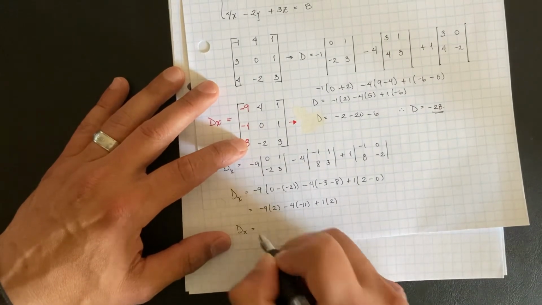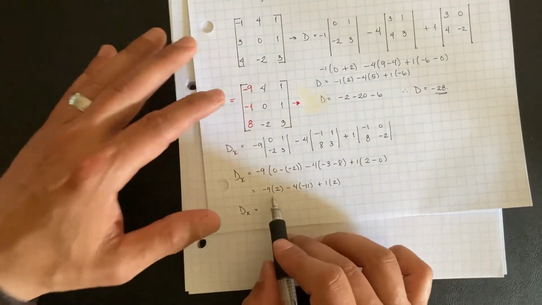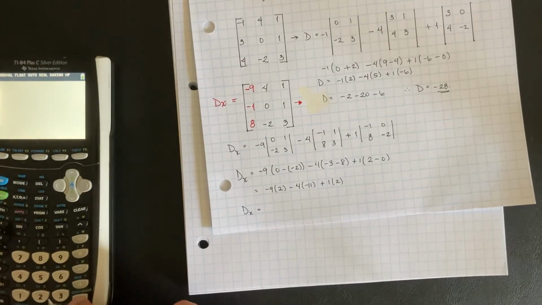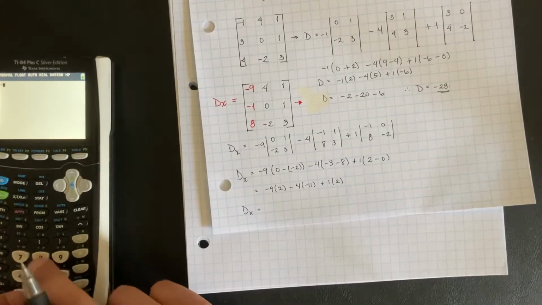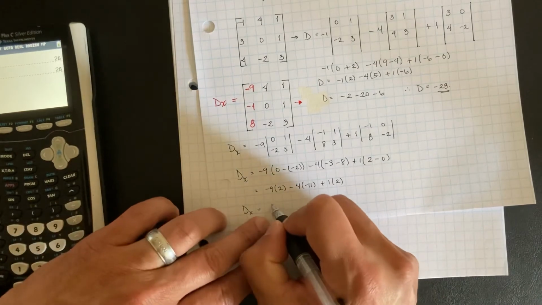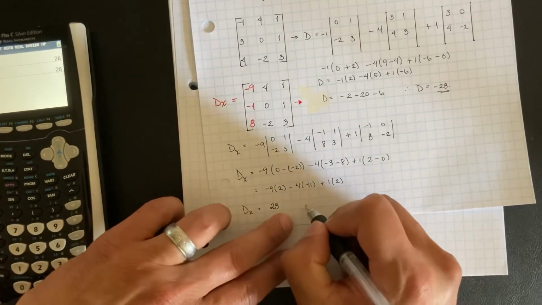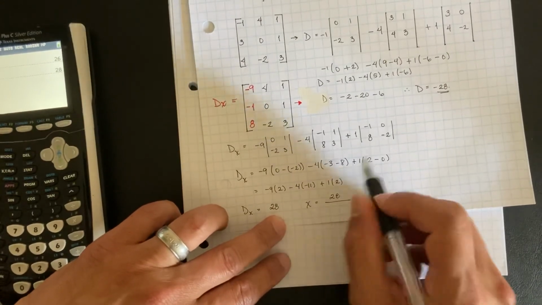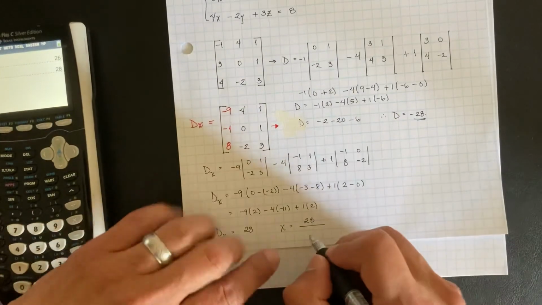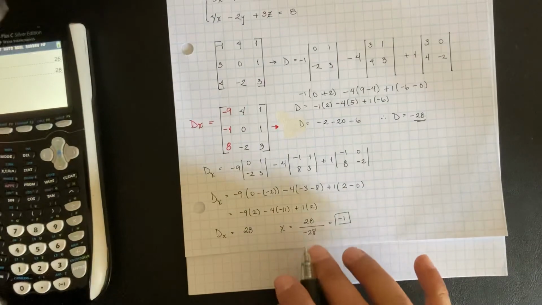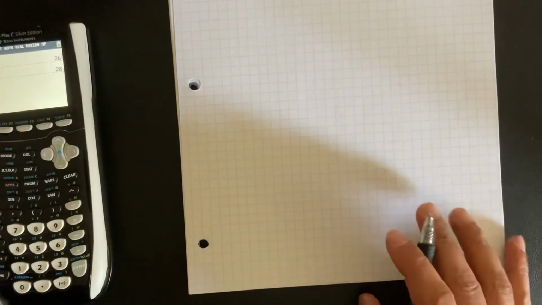So our d sub x is going to be negative 18 plus 44. So let me see, negative 18 plus 44 plus 2. And that equals 28. Alright. So now to figure out my x, I'm going to go dx over my determinant of my coefficient matrix, which is negative 28. So I end up with negative 1. Great. I did that correctly. So I'm going to go ahead and continue, guys.